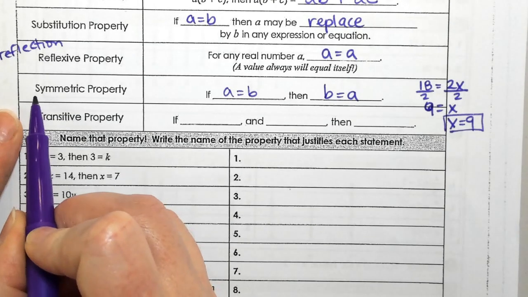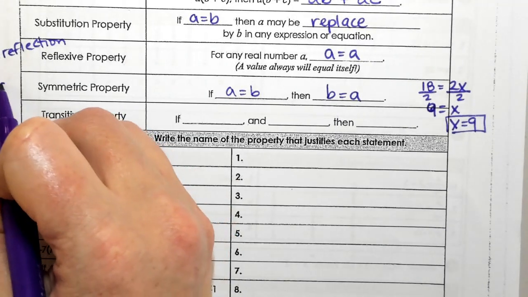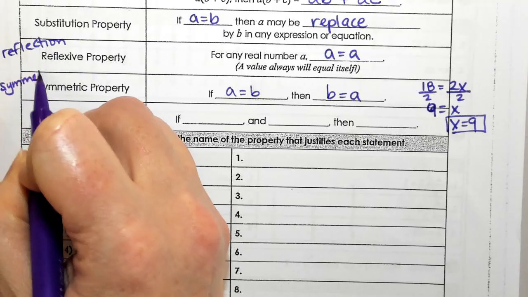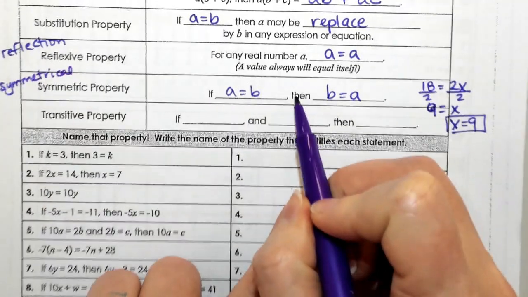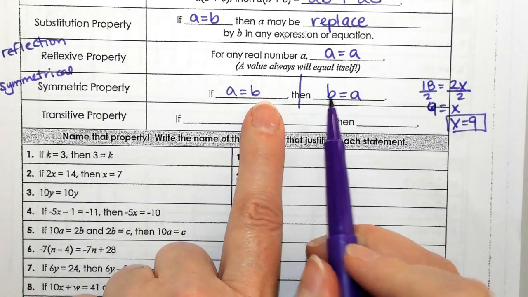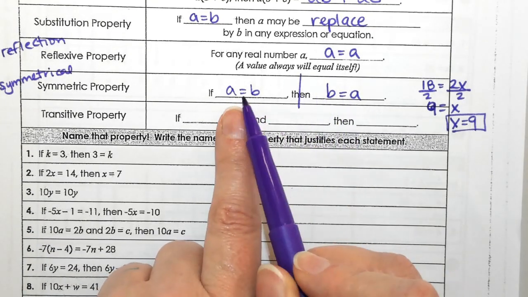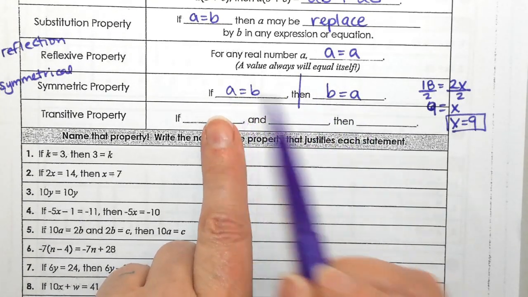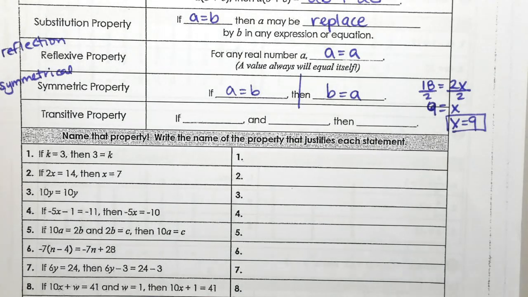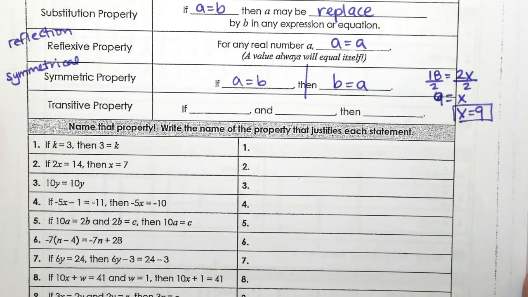And so a way to remember this is notice that symmetric sounds like symmetrical. And so notice if I were to draw a line between these two things, they are symmetrical. If I were to fold this over, B would land on B, the equal sign would land on the equal sign, and A would land on A. So they're symmetrical. They're just switching which side of the equal sign it's on. Questions for me?